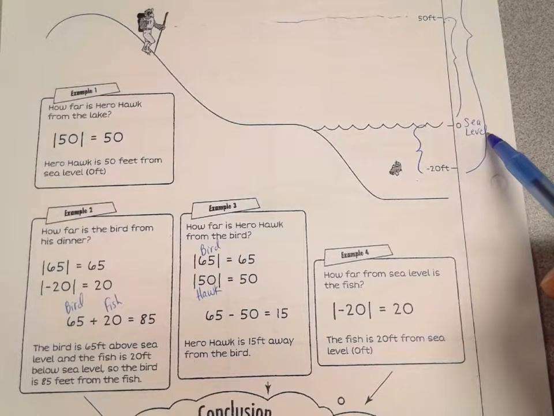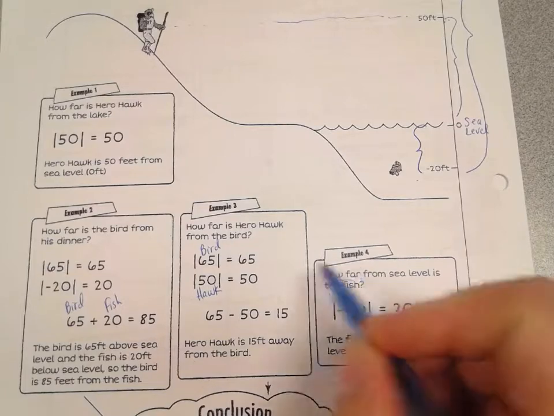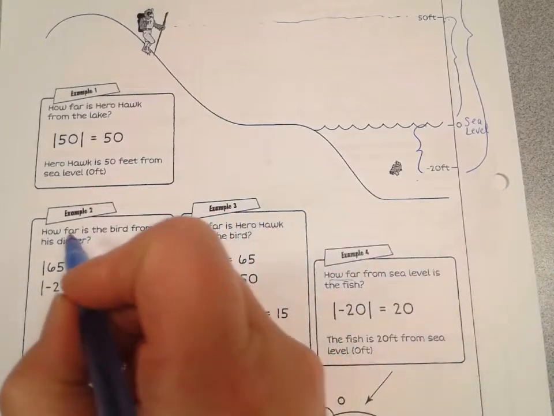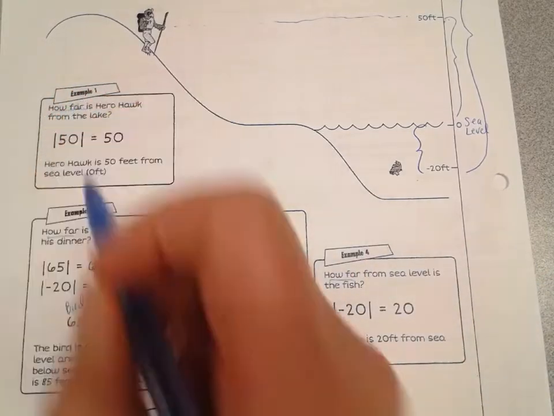Well, that again is talking about a distance. Anytime they say how far, how far, how far, we're talking about absolute values. We're talking about a distance away from things.